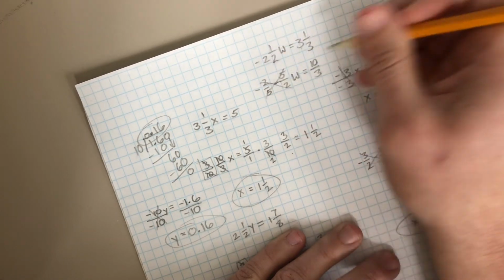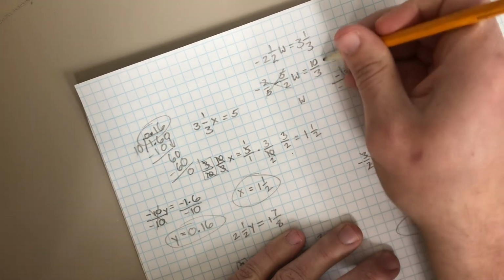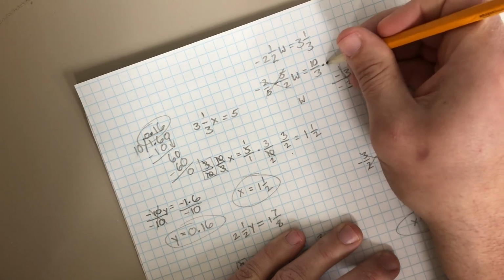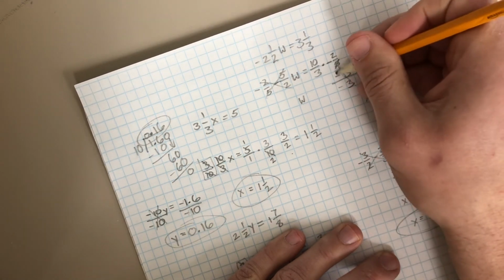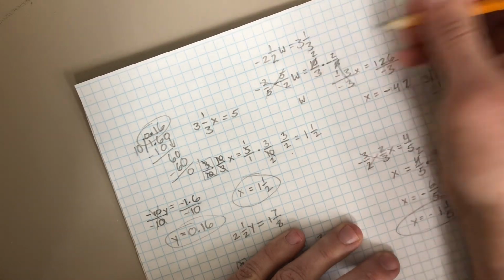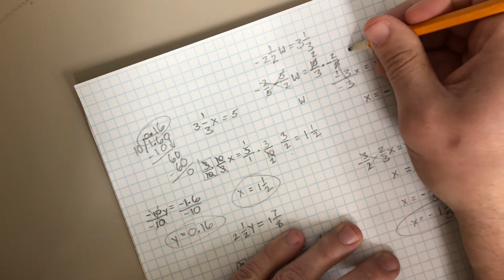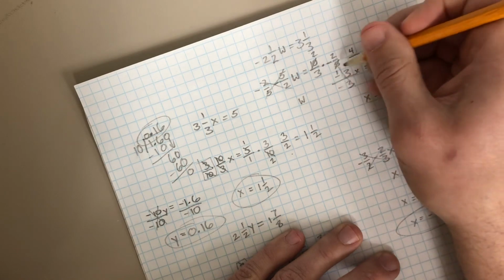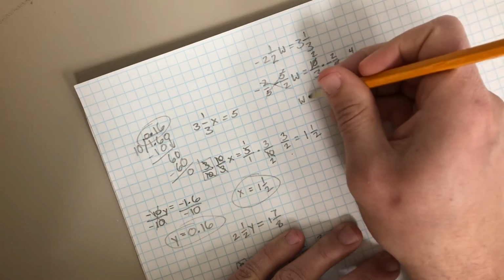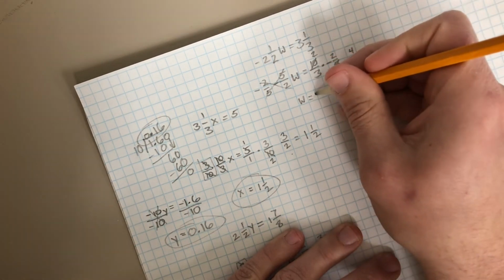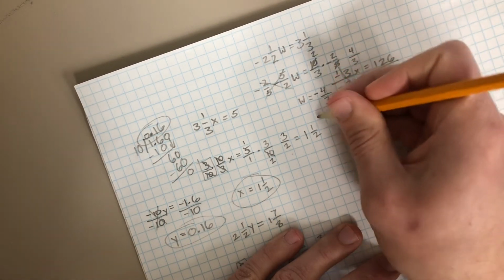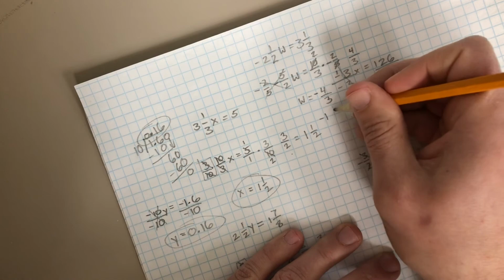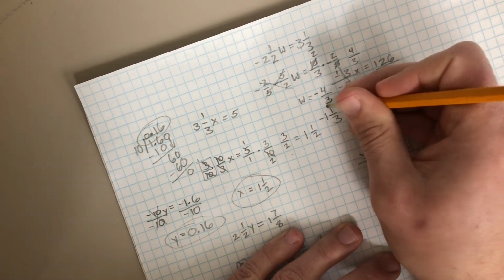Negative times negative cancels out, leaves me with w, and I'm multiplying this by negative 2/5. 5 goes in there once, 5 goes in there twice. 2 times 2 is 4. 3 times 1 is 3. So it equals negative 4/3, which is the same as negative 1 1/3.